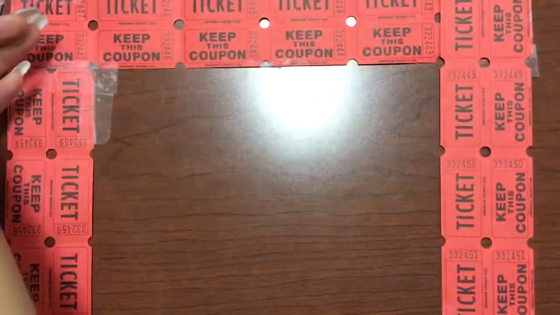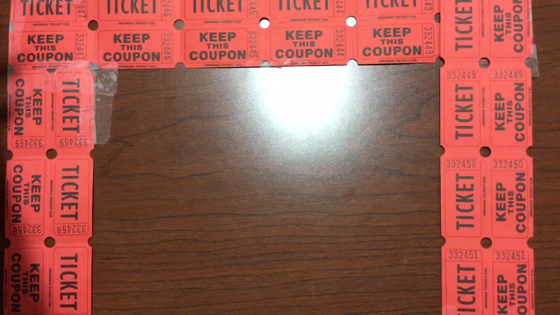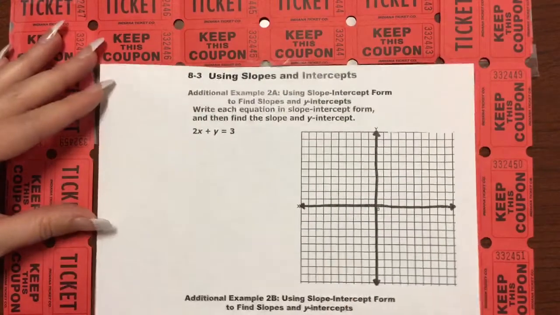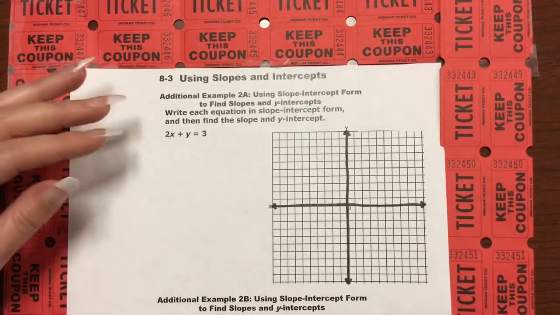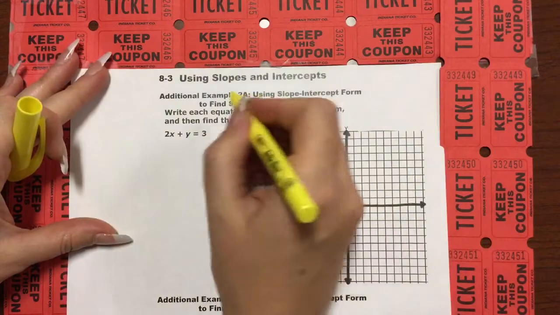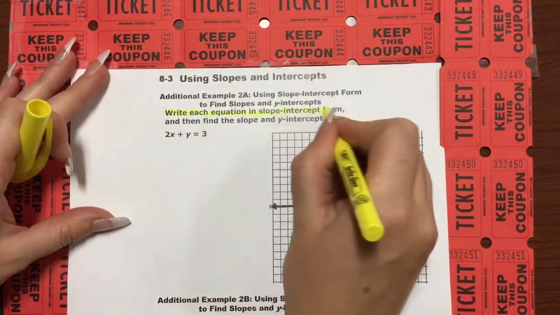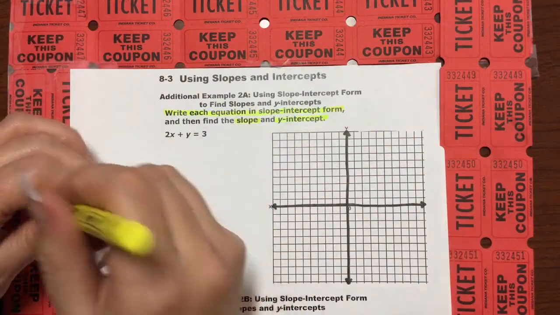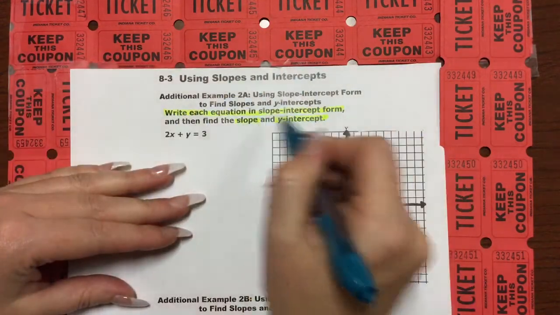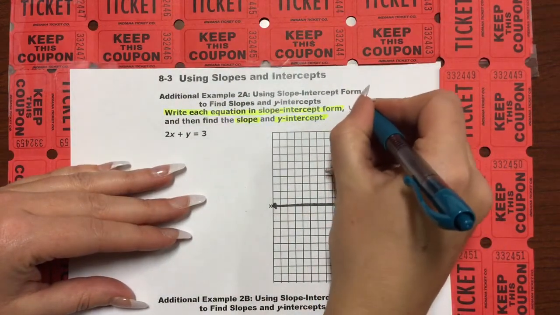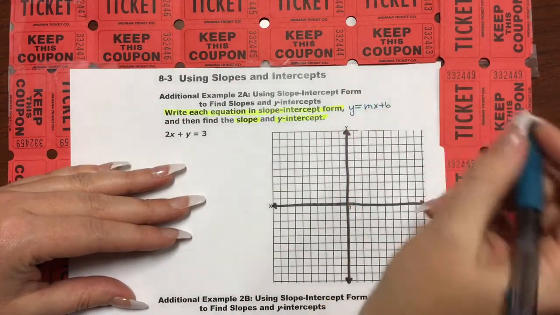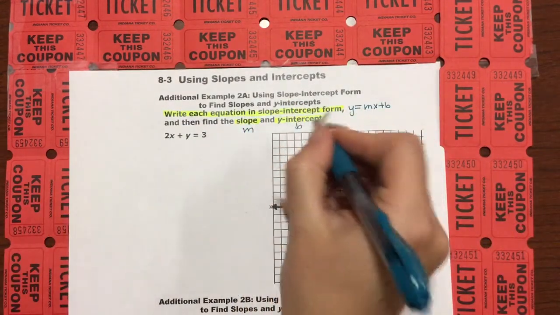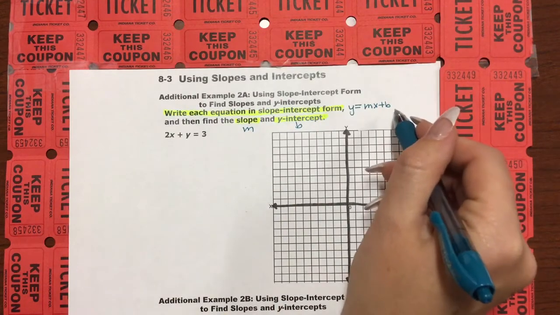So let's go ahead and look at some problems. Let's see how we will be conquering some of these problems. The first one says, write each equation in slope-intercept form. So that's what we're going to have to do first. And then find the slope and the y-intercept. Got it. So it's asking us to write it in slope-intercept form. We just went over that. That's equal to y equals mx plus b, right? And then from that form, we need to figure out what the slope is. The slope is the m, and the y-intercept is the b. It's a special little letter that we use for the y-intercept.